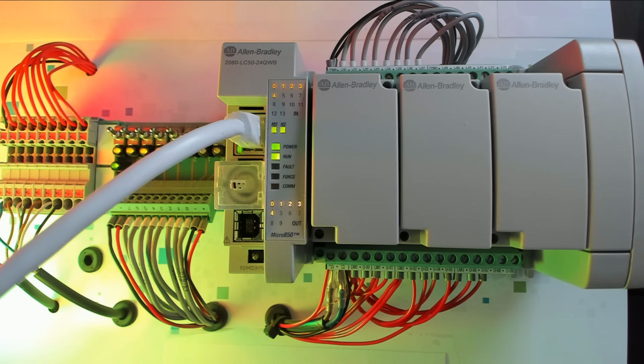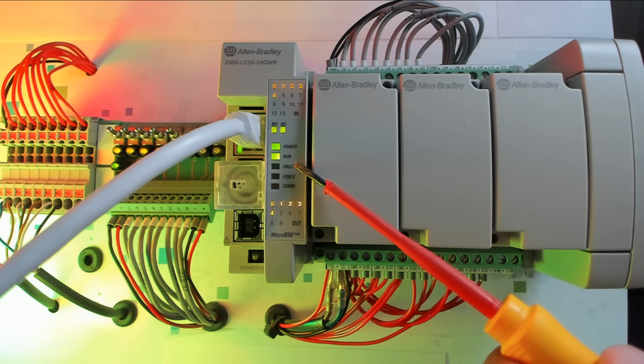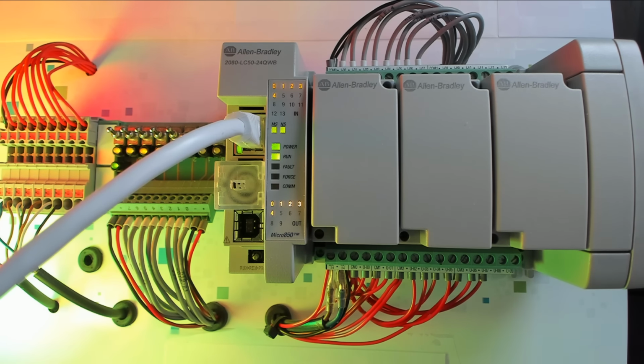So this was about the status of run and the status of fault. So I cannot generate a fault here, but if you have a fault status, then the PLC will have a red LED. Red. If the red is flashing, it means you can reset the fault.